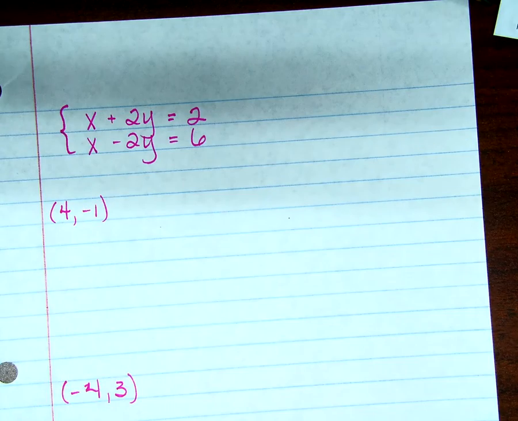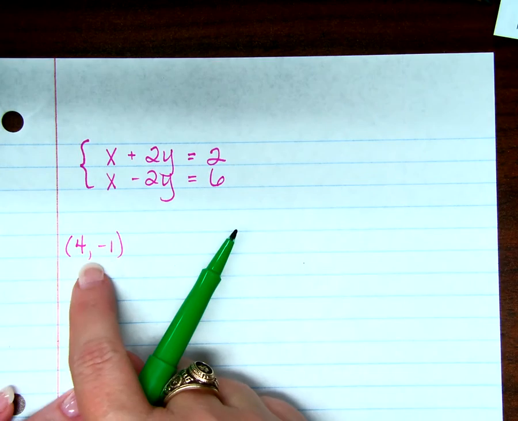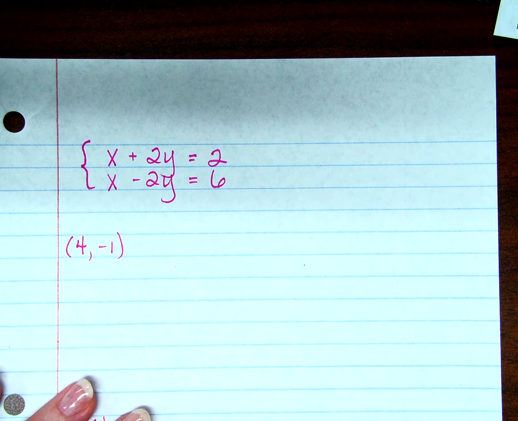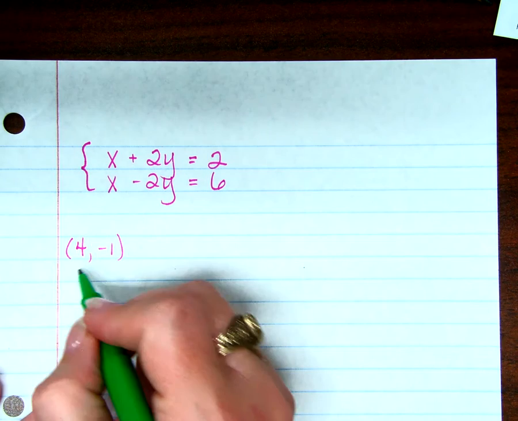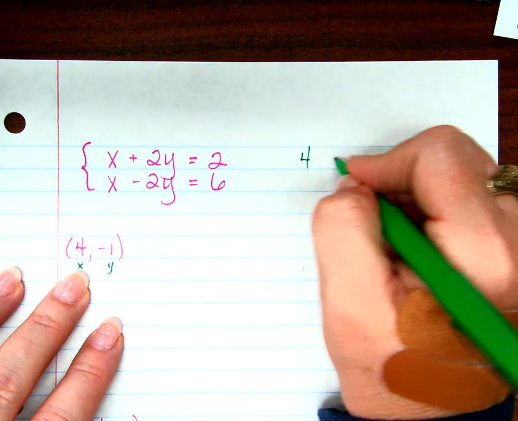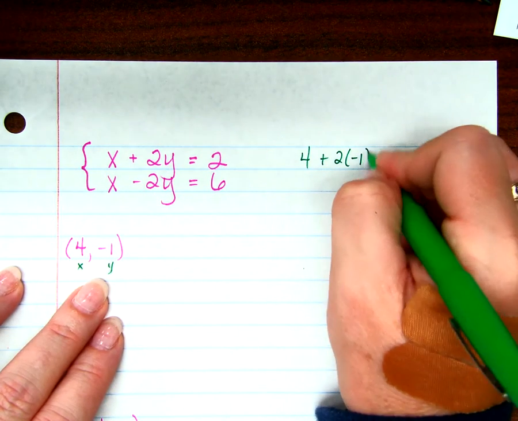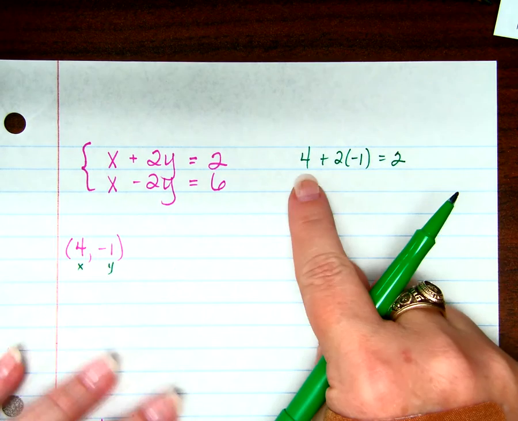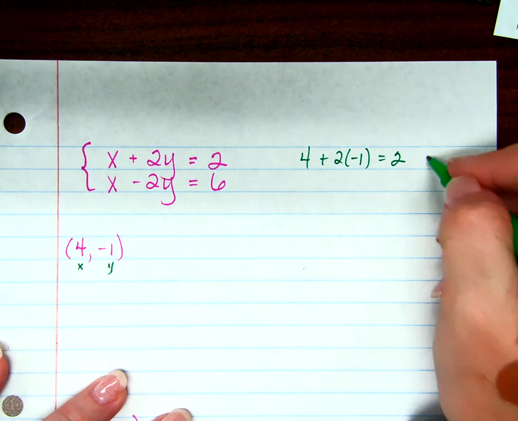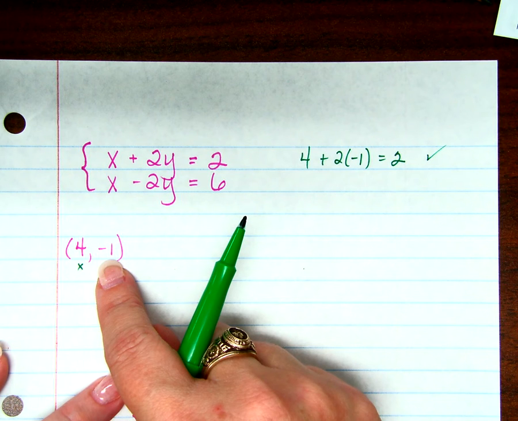So back to this problem right here. How do I decide if this point is a solution? I can just plug it in, right? Okay? So if this is x and this is y, I plug it in. 4 plus 2 times negative 1 equals 2. So 4 minus 2 equals 2. So that means that's a solution, right?